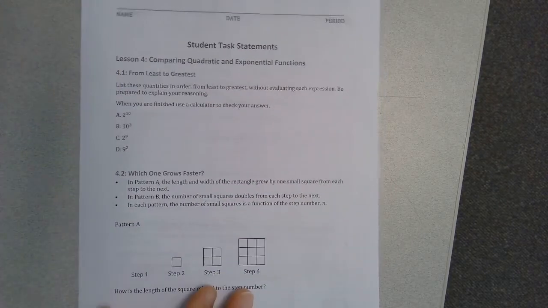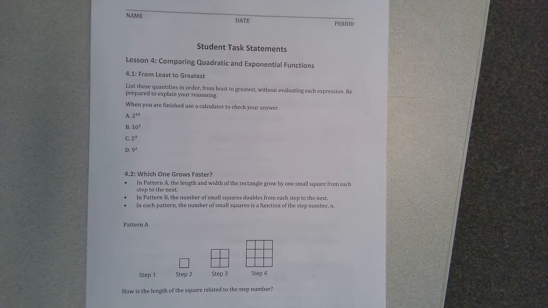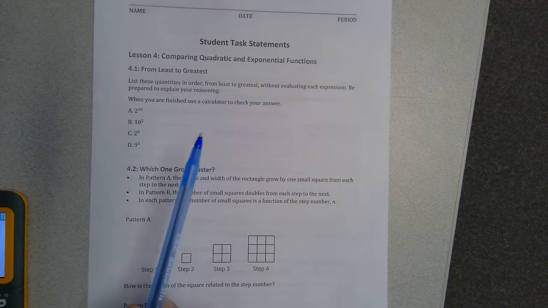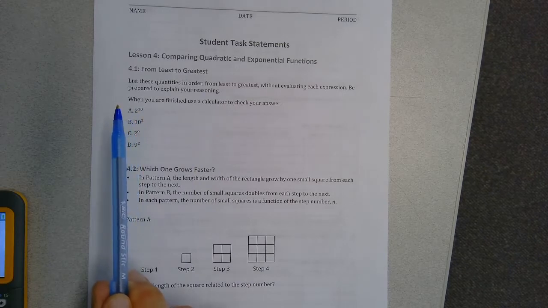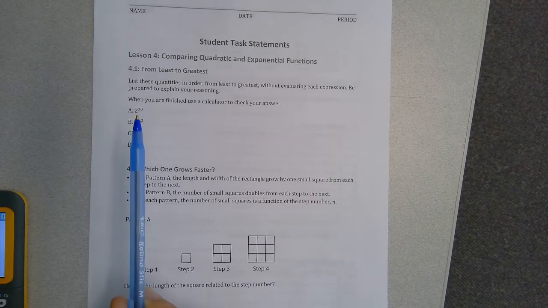Okay, ladies and gentlemen, we're in our quadratic unit and we're going to compare quadratic and exponential functions. We have been working in this unit on quadratic functions, and we're going to compare that to what you learned last year about exponential functions. So first, it says, list the quantities in order from least to greatest without evaluating each expression. Be prepared to explain your reasoning. When you're finished, use a calculator to check your answer.